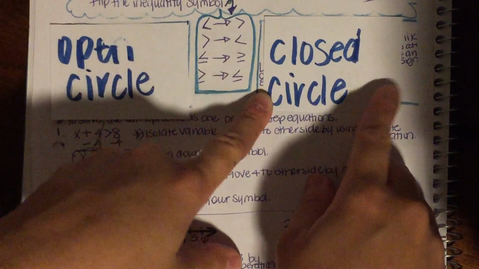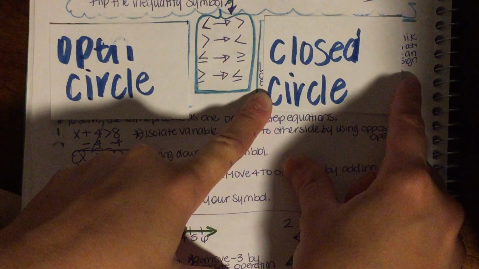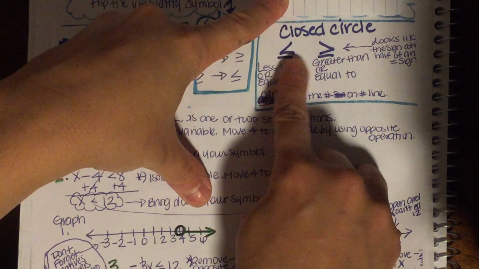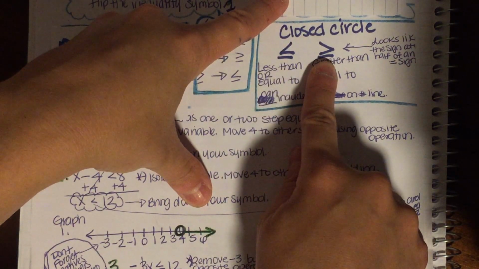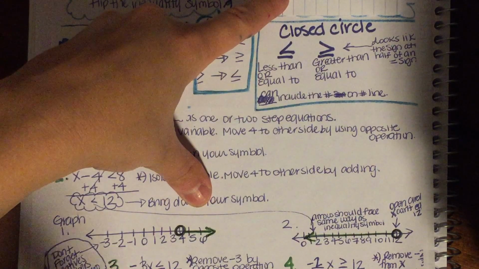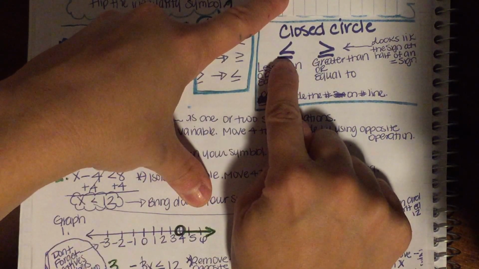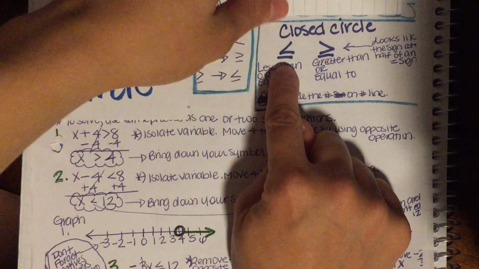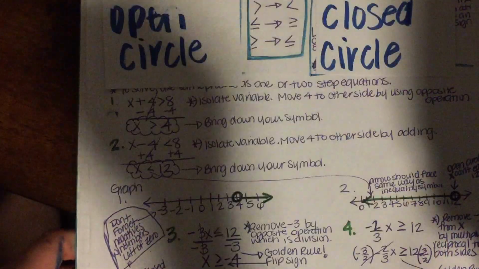On the other hand, a closed circle means less than or equal to or greater than or equal to. This means that you are going to close your circle, colored in, and that the number could be a solution to make the inequality statement true. So let's try a problem or two.